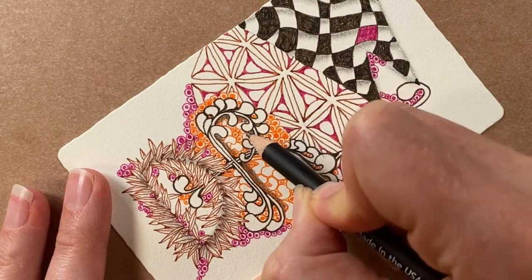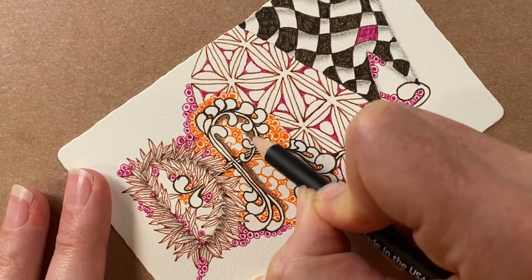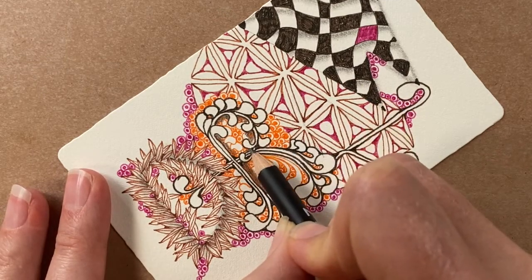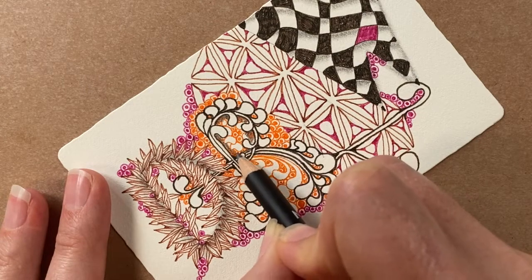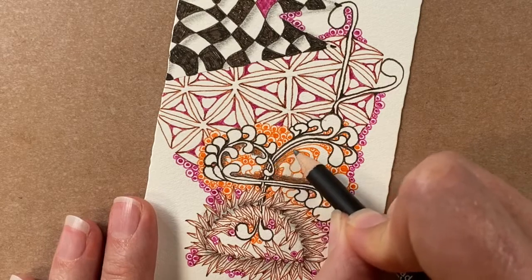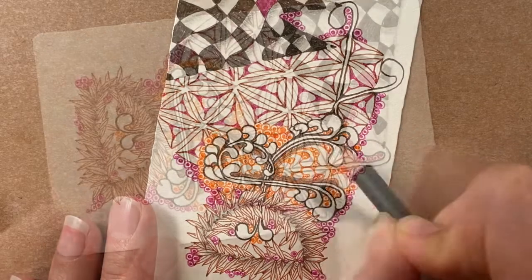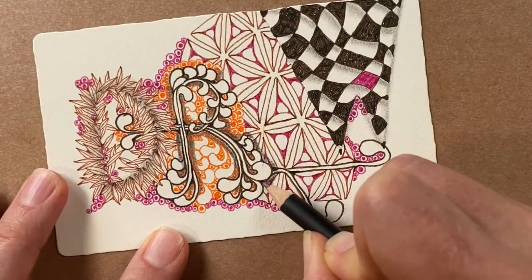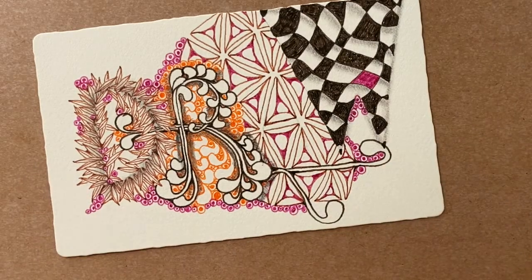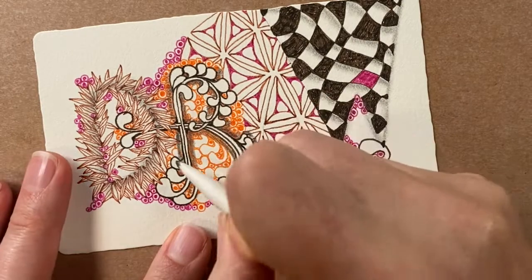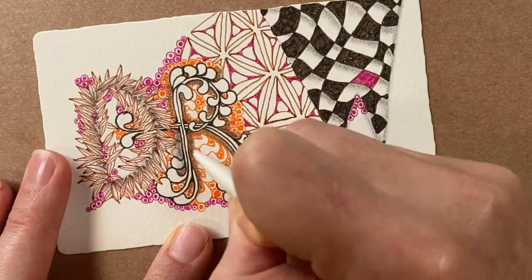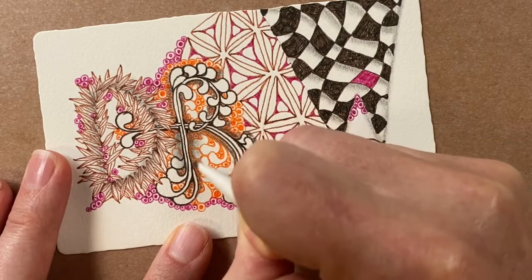Shading is another part of the Zentangle method that's got so much room for exploration. So just because I'm doing it this one way doesn't mean that there aren't so many other ways to do it. And kind of work some of this with my tortillon at this point and see how things start to evolve.